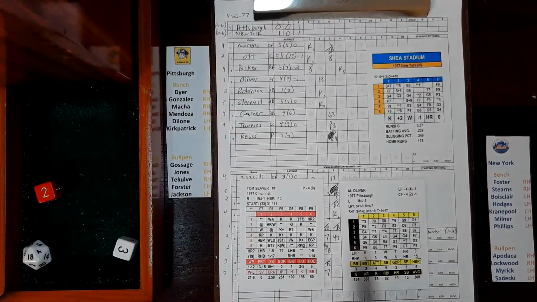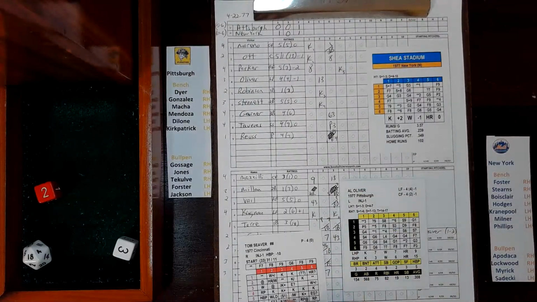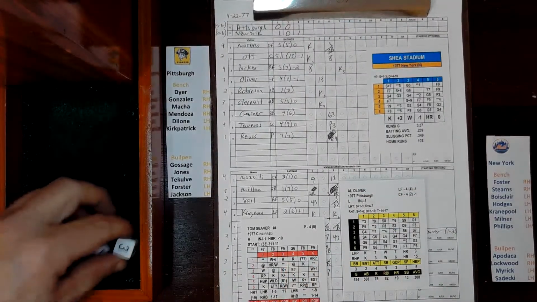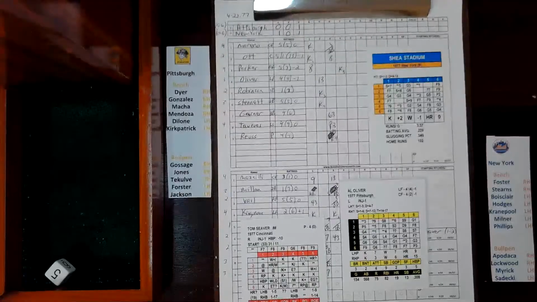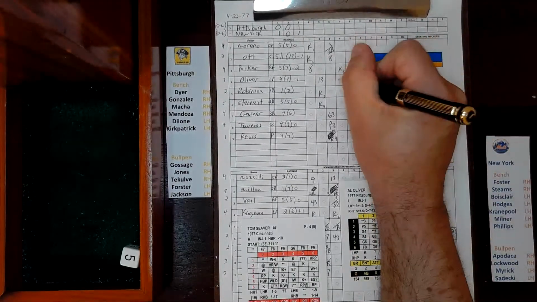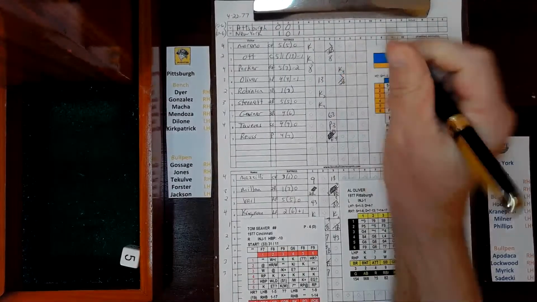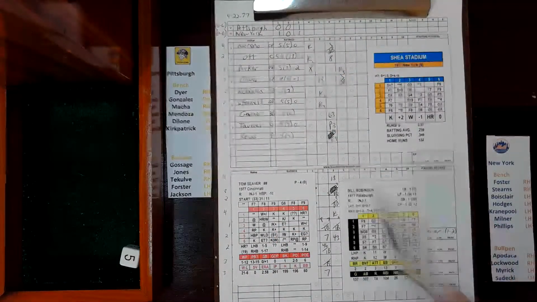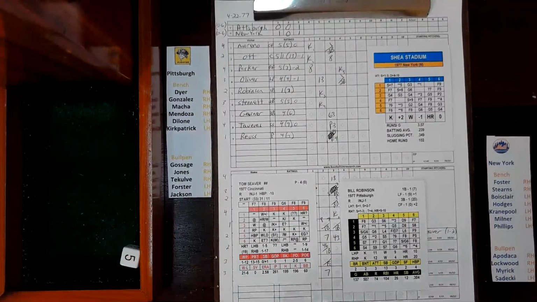2-3, and that's a star 1. Fly to left. The range play, left fielder Kingman's only a 2. And he can't get it. A single or a double. It's a double to left field for Al Oliver, as Kingman was not able to get there. That's what you get for playing Kingman in left field. He's not very good.